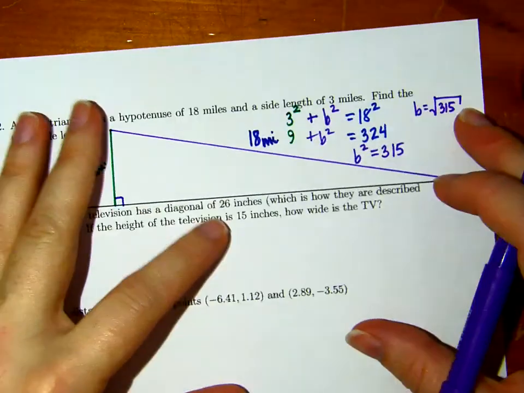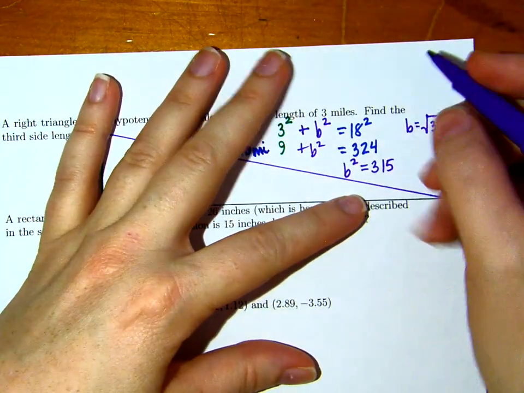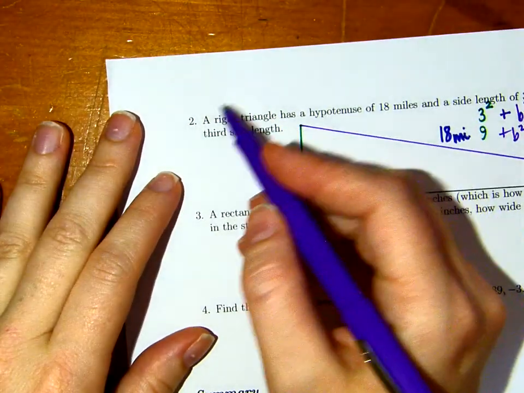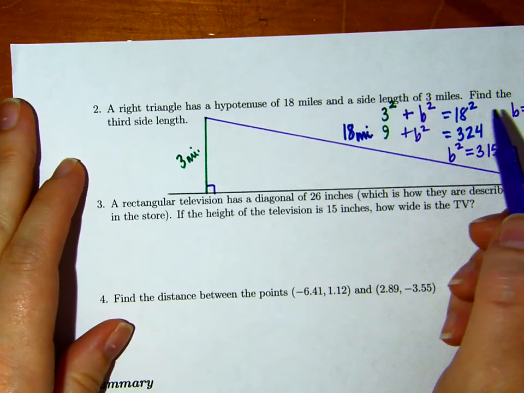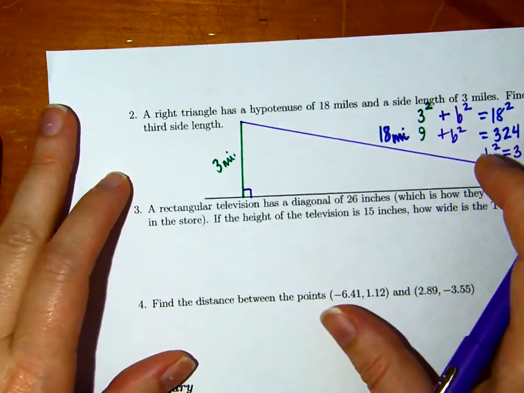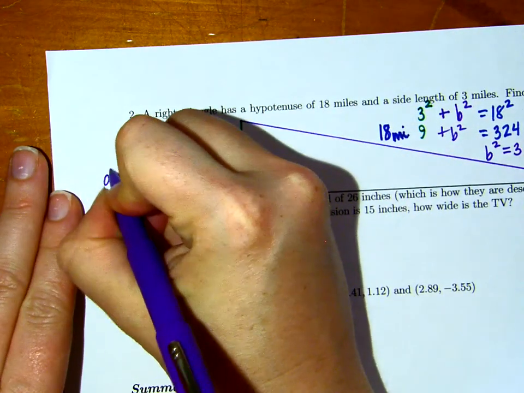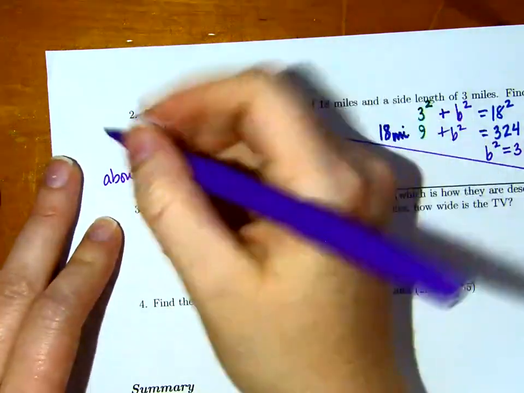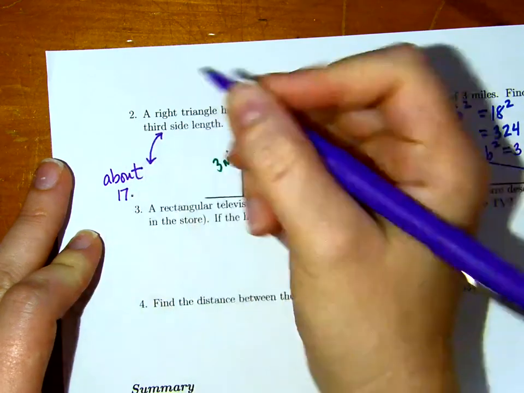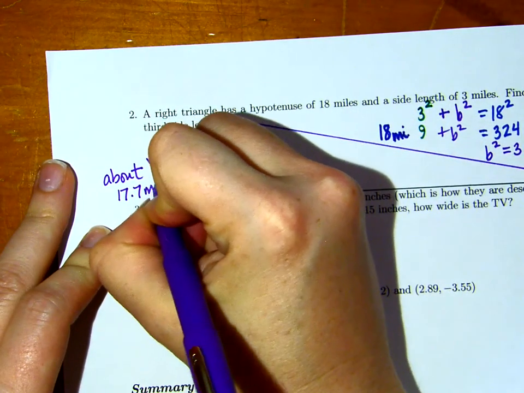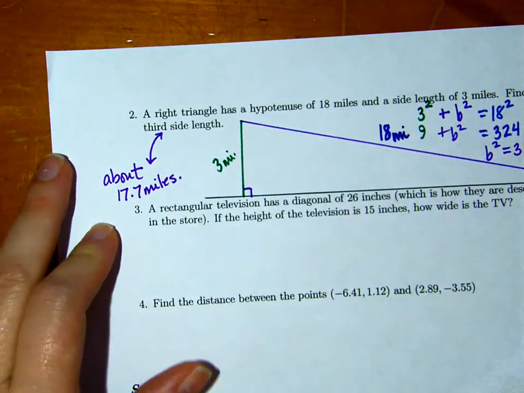So the third side length is, I'm going to write it down here. Find the third side length: about 17.7 miles.